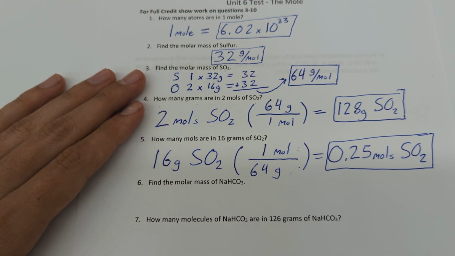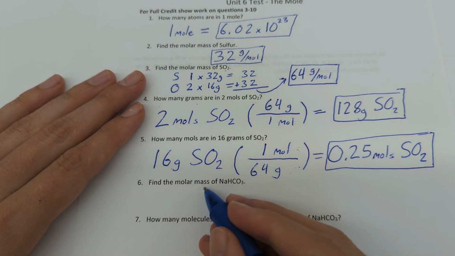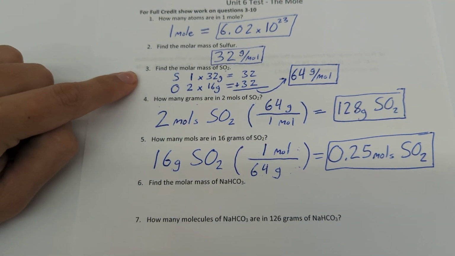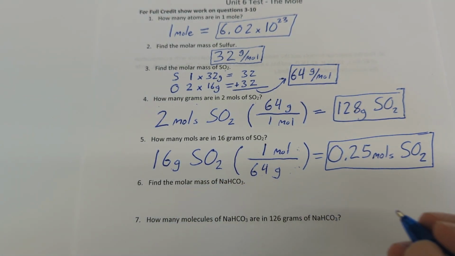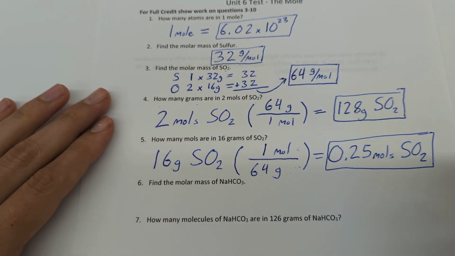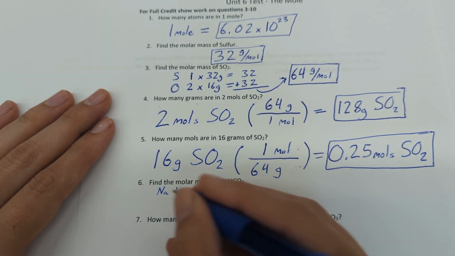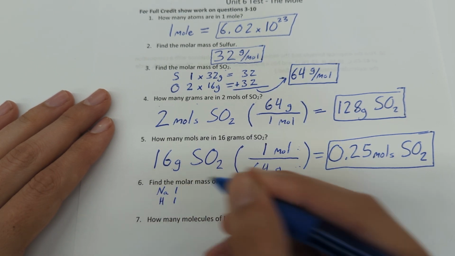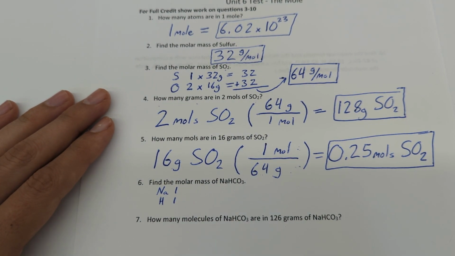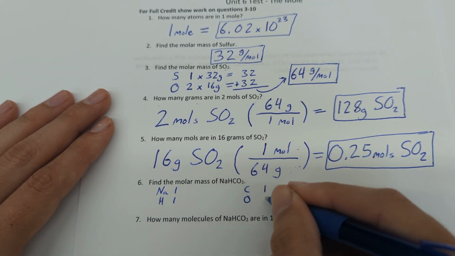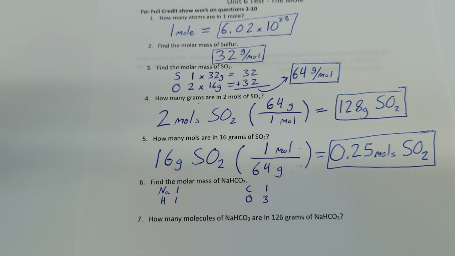All right, this next one, I got to find a molar mass of NaHCO3. So it's just the same thing as question 3 here. I'm going to have to write this one pretty small. I got 1 sodium and 1 hydrogen. Maybe I'll have to write it in 2 rows. And I have 1 carbon and I have 3 oxygen. And now I have to look at the periodic table to see how much each of those weighs.